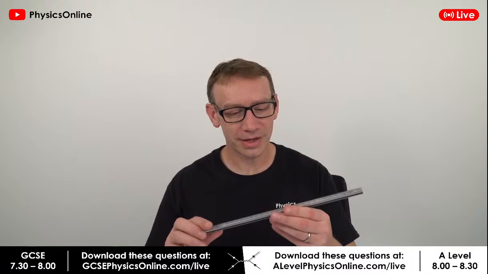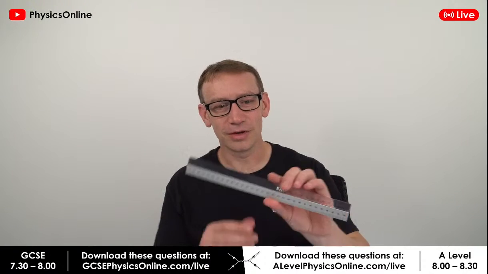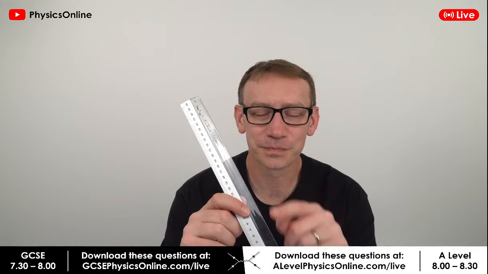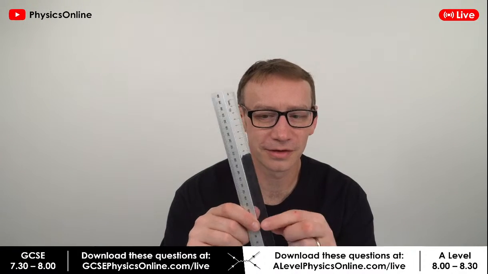Finally, what kind of ruler is it? It's a Helix one. I can't remember the model, but it's really useful because it's got one side which is clear, good for drawing lines of best fit, and the other side is metal, which is just a really nice kind of thing. Okay, yeah. Right, that is it.